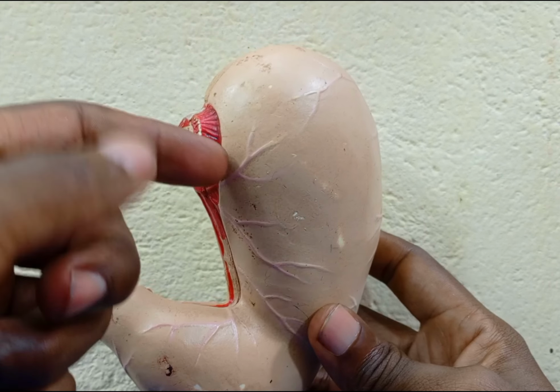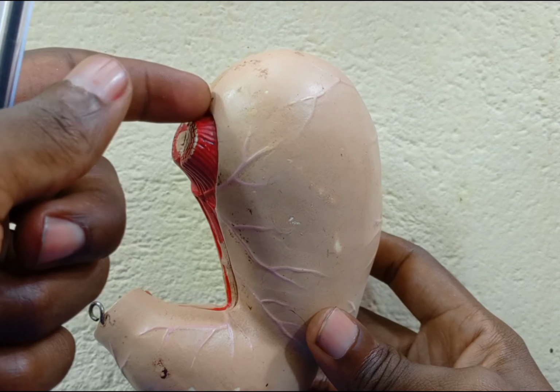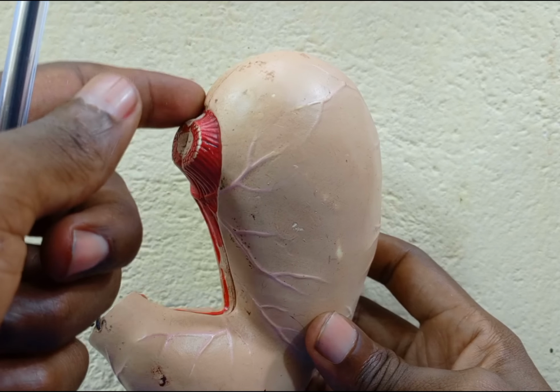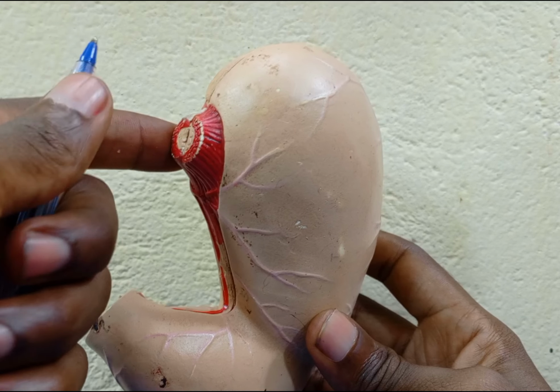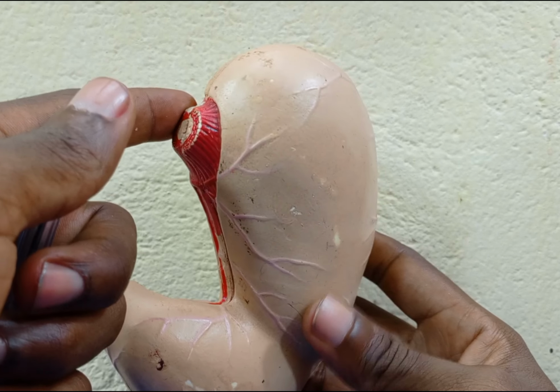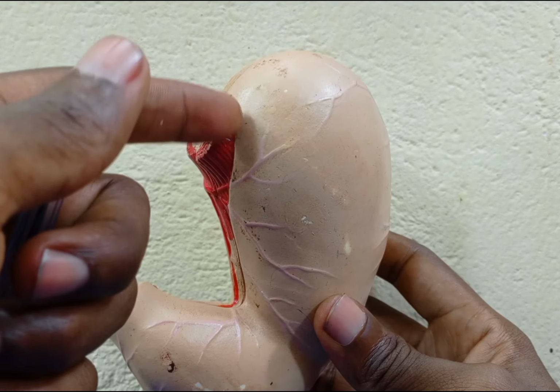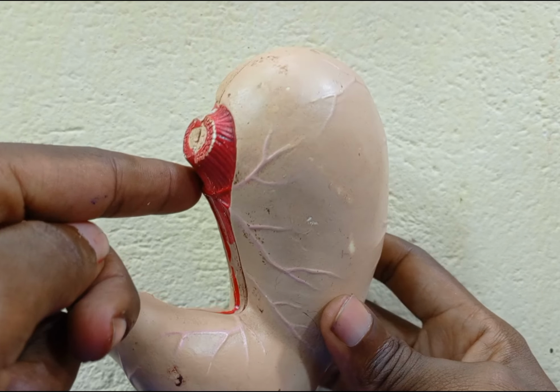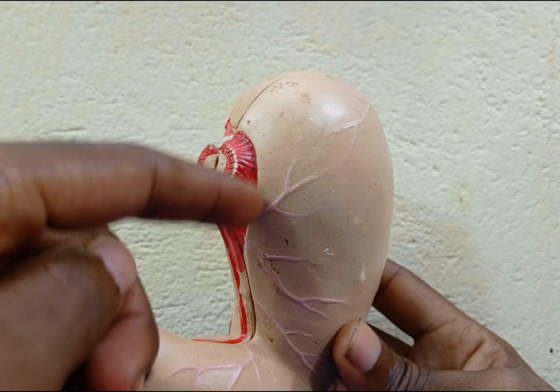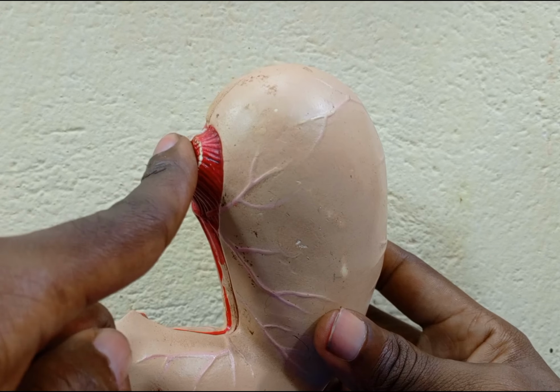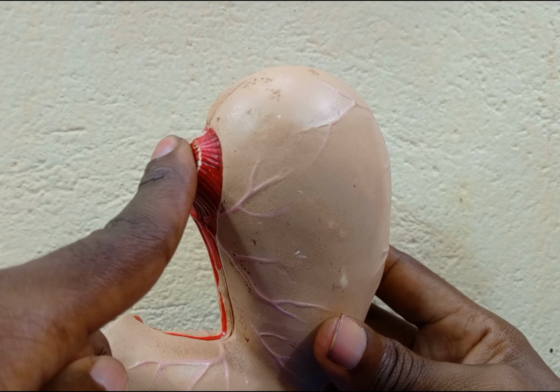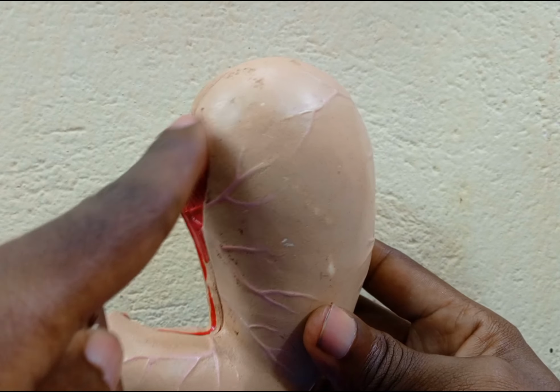The whole of this structure here is what we call the cardia. It has the cardiac sphincter that allows the bolus to move down into the stomach. So this one here is the cardia, having the cardiac sphincter, which some people call the lower esophageal sphincter.